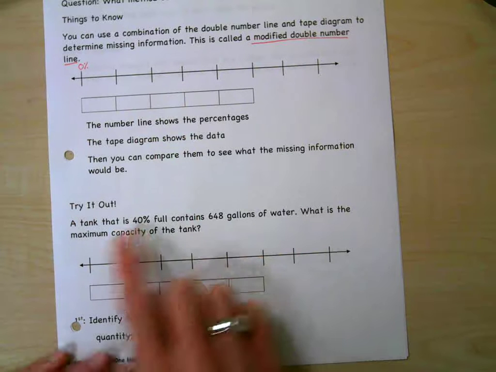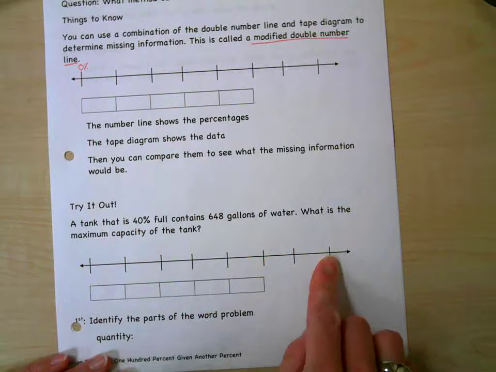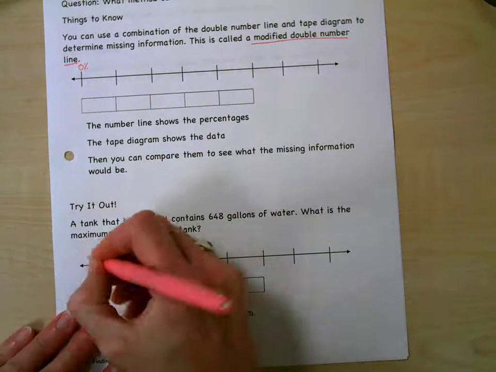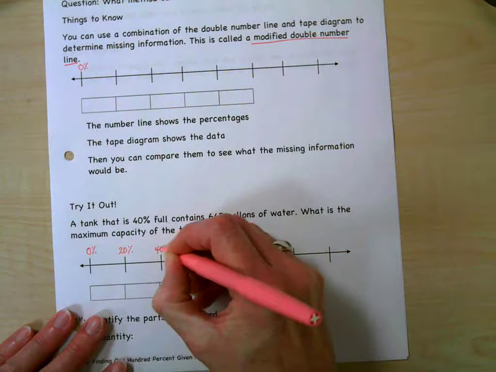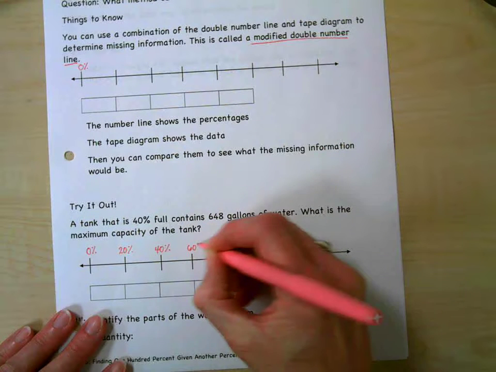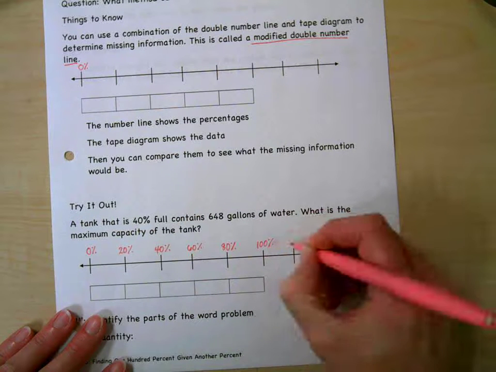All right, so here's a practice problem. A tank that is 40% full contains 648 gallons of water. What is the maximum capacity of the tank? Well, the first thing that I want you to think about is this says 40%, so you're going to have to determine what you want to be represented on your number line percentage-wise. I'm going to count by 20s, because if I count by 20s, then 40% can be represented, and so can the 100%, which I am seeking. And then we just continue on for that.